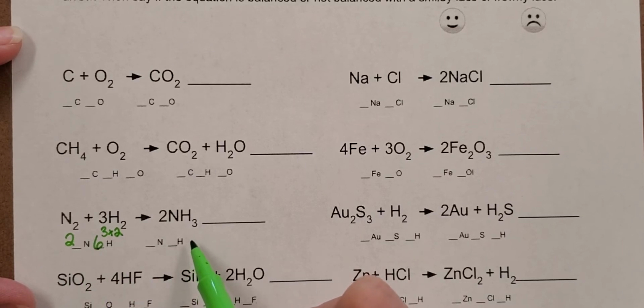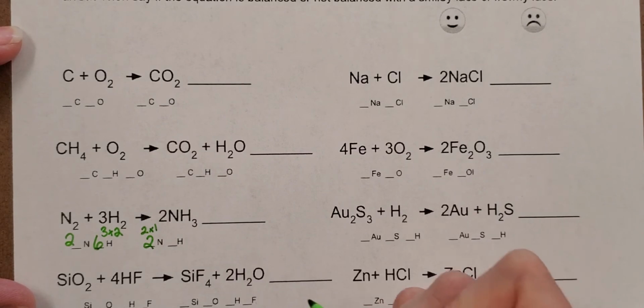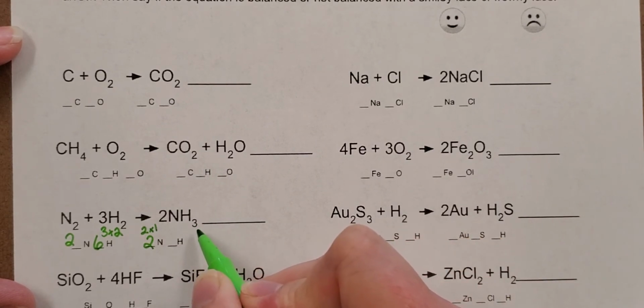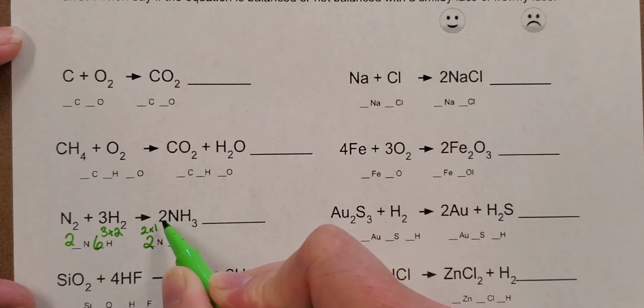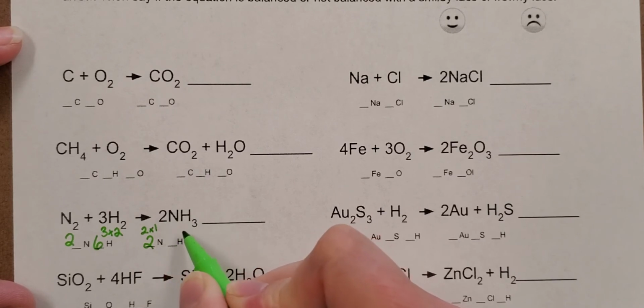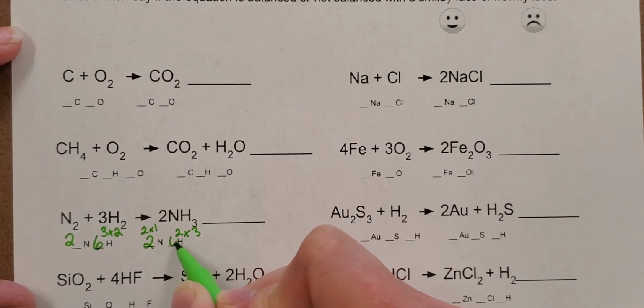On my product side, I've got this coefficient of 2 in front. For my nitrogen, it's 2 times 1, giving me 2 nitrogen atoms. For my hydrogen, it has a subscript of 3. This coefficient is still connected to this hydrogen because there's no plus sign. So I have 2 times 3 for my hydrogen, which gives me 6.